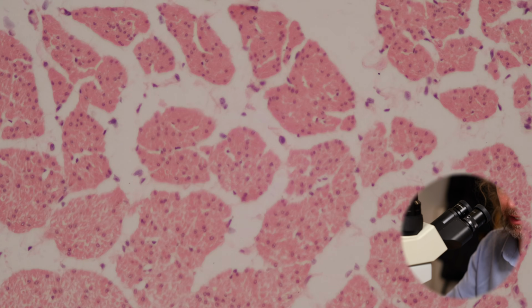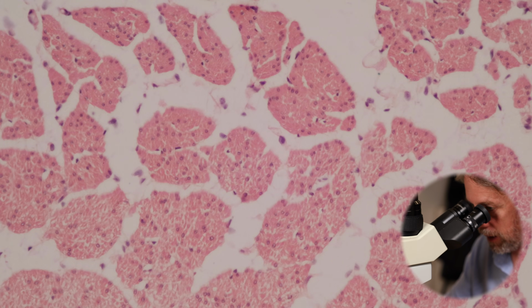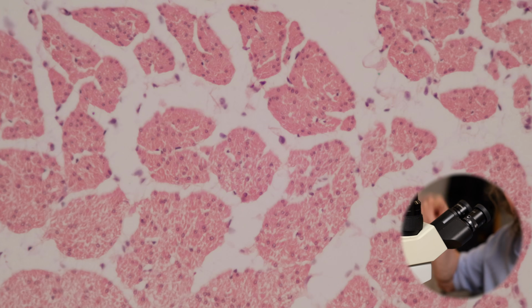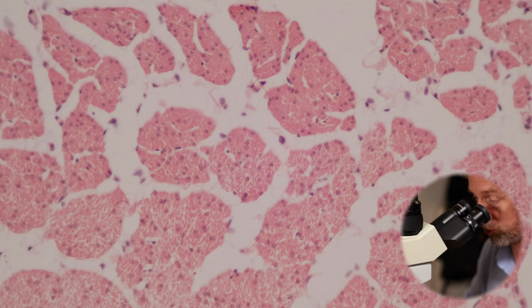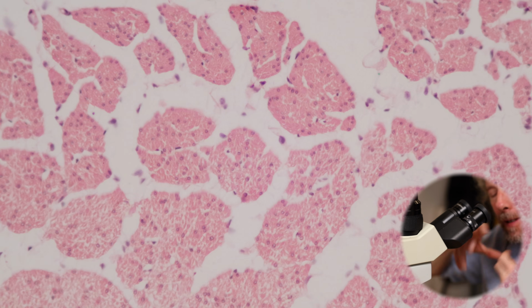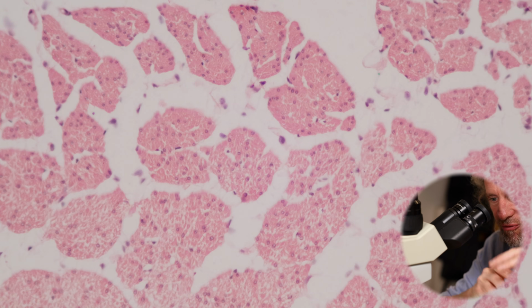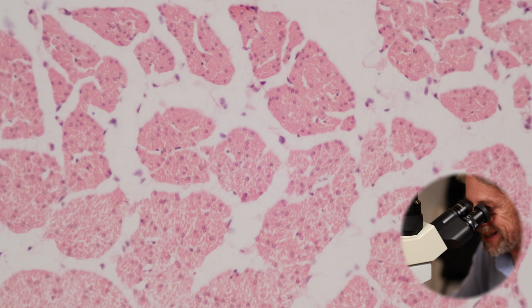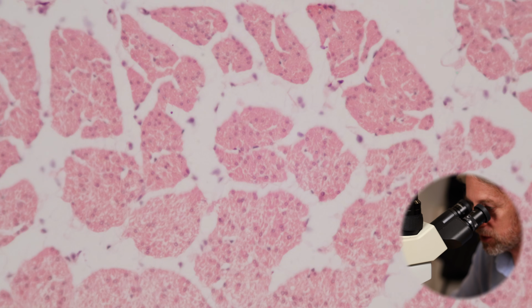Now the stomach's a bit special because actually we talk about in the GI tract how you have circular muscles running around the tube and longitudinal muscles running the length of the tube, and they work together to give peristalsis. But the stomach also has some oblique fibres running around it, which helps with the mechanical digestion, moving everything around inside the stomach and then squeezing it out into the duodenum.